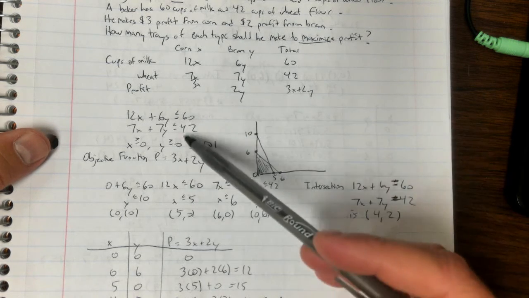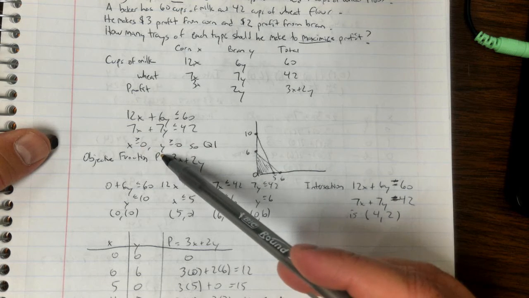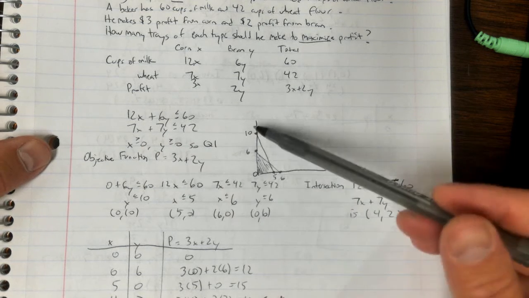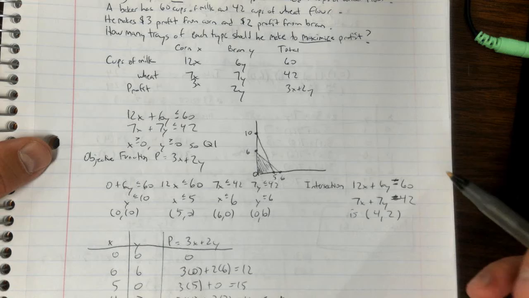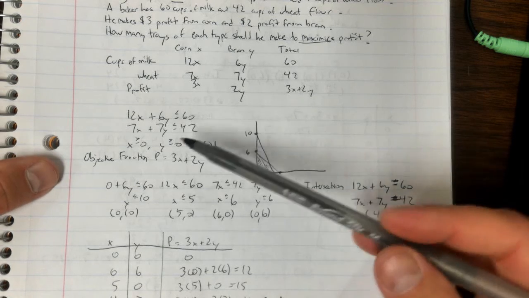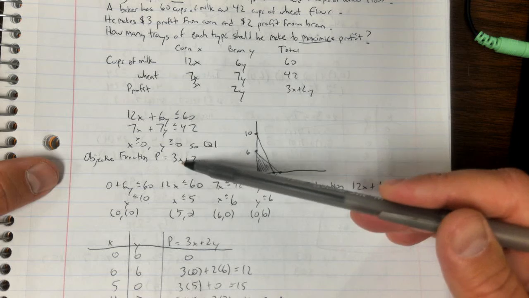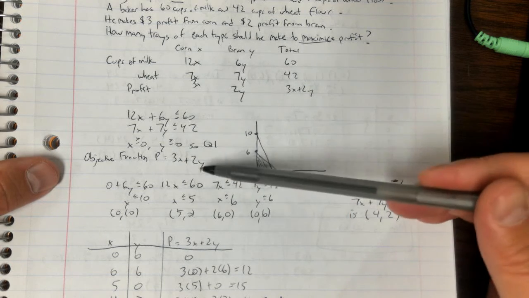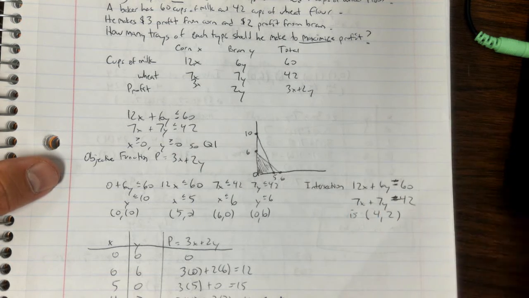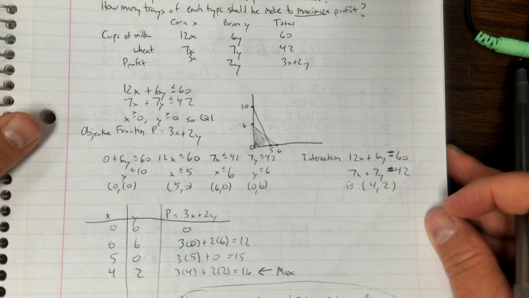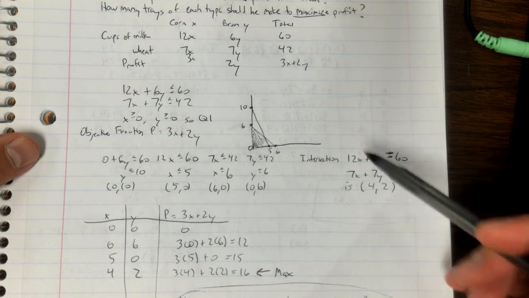We put other constraints in, like you can't have negative ones. On just about all of these, you're going to be in quadrant 1. And then your objective function in this one is your $3 profit times x and $2 profit times y. Add those together.